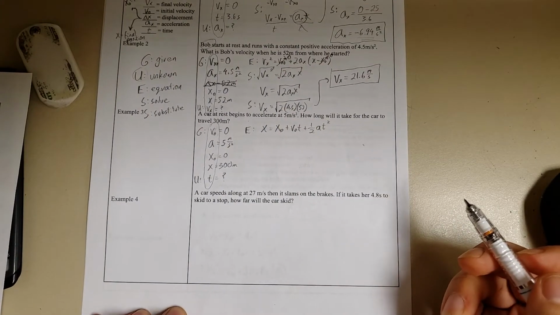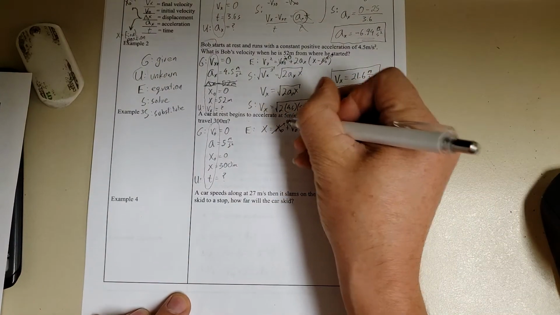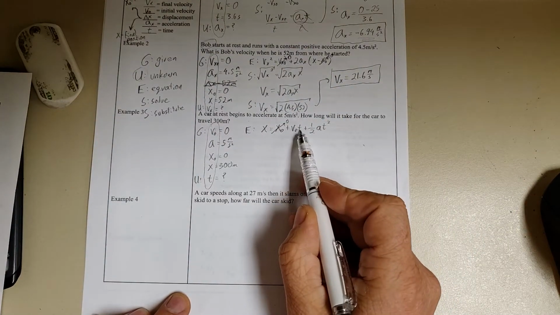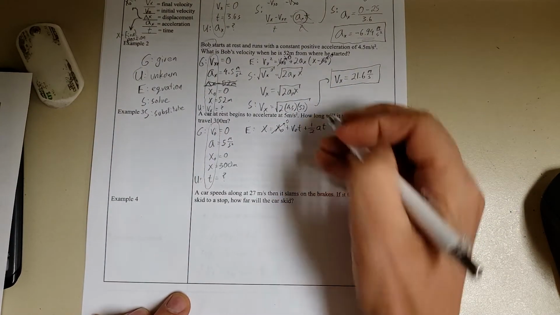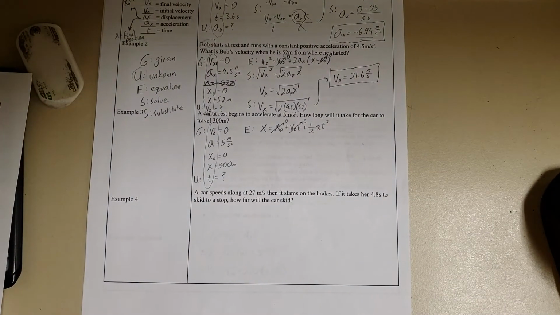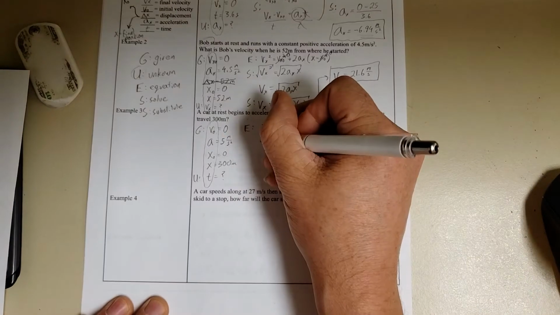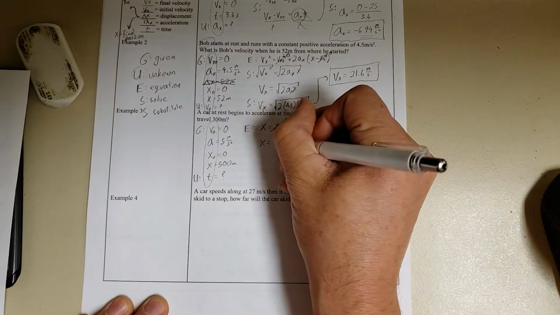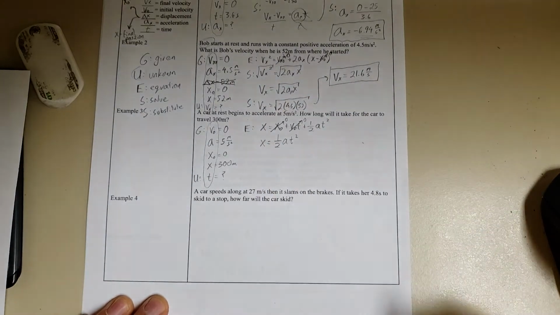Again, I like crossing out things that I know are 0. So I know the initial position is 0. The initial velocity is 0, so it doesn't matter what the time is. This whole term is 0. It could be a billion seconds. A billion times 0 is still 0. And so the simplified equation is simply final position equals 1/2 times the acceleration times the time squared.